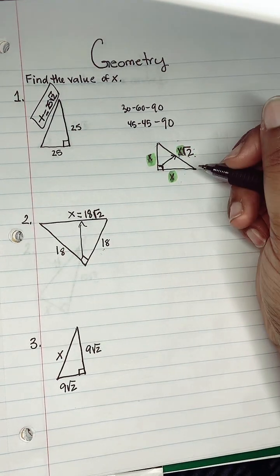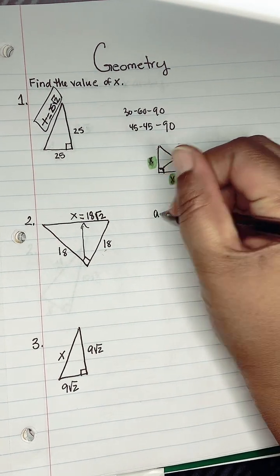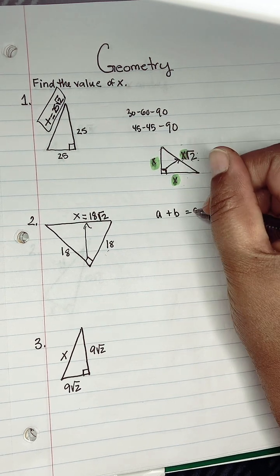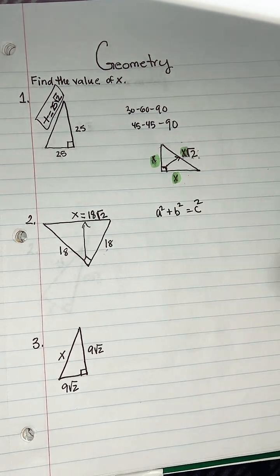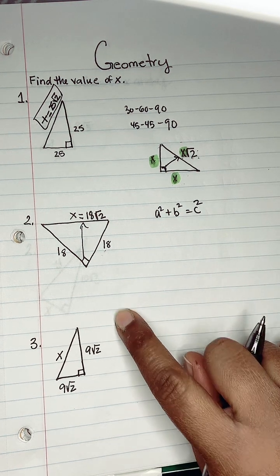Okay, so in the Pythagorean theorem, we need to know the A, B, and the C, right? You learn this before you get to this section.